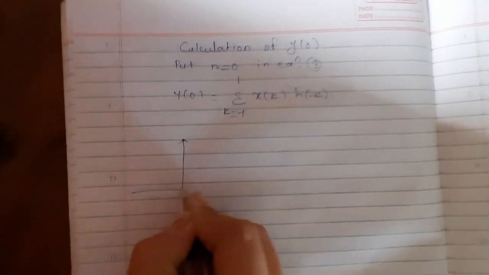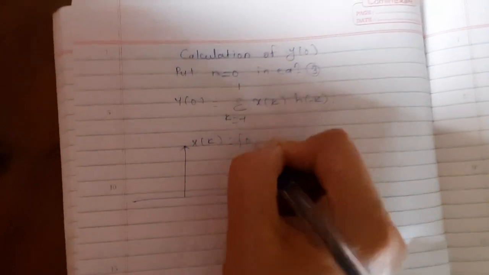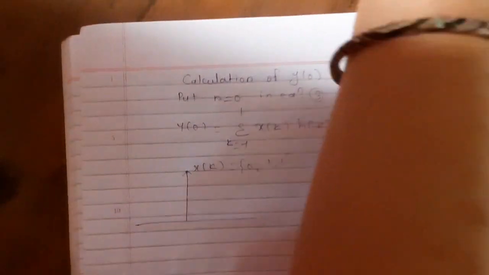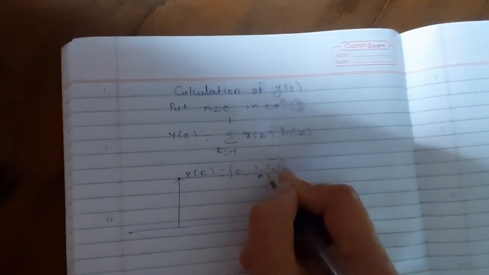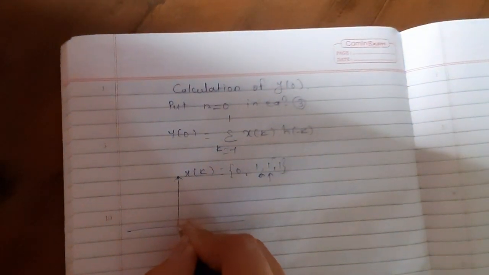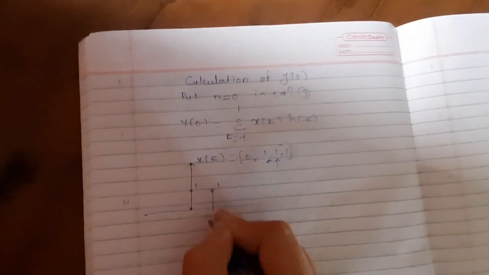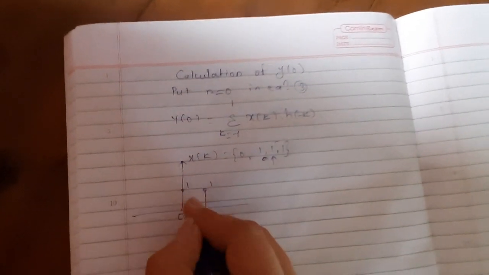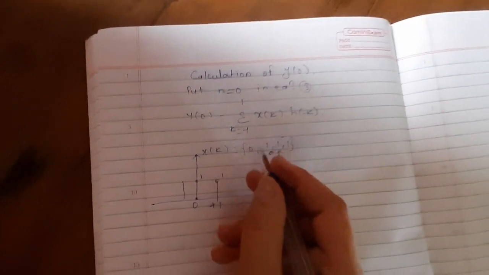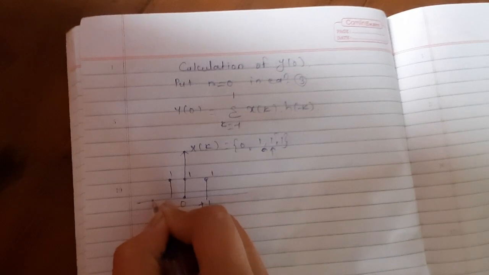So this is x of k, 0 1 1, so this is 1, this one is also 1, for this it has value 1, and for this one it is 0.